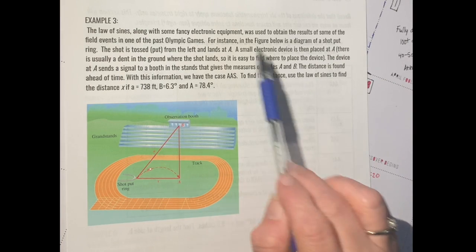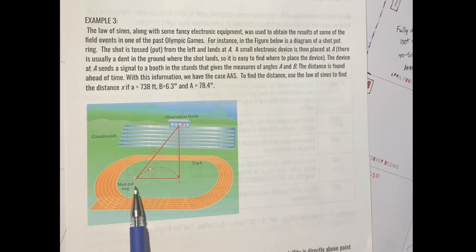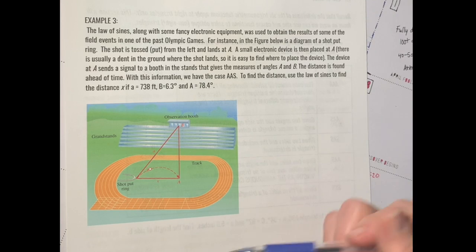I won't read through it and bore you with that, but bottom line is this is a track and field event, the shot put, and this is the shot put ring. So the athlete stands in the ring, and if you've seen them do that, they turn and turn until they get to the very edge. I think they put their foot up to the line, and they throw the shot put as far as they can, the object being to throw it the furthest.